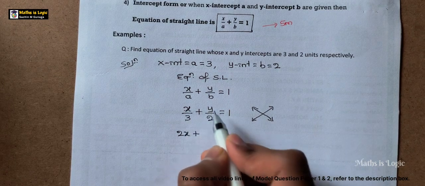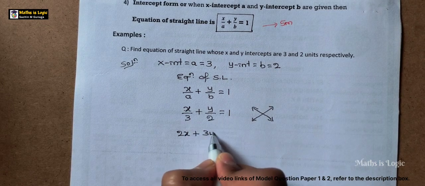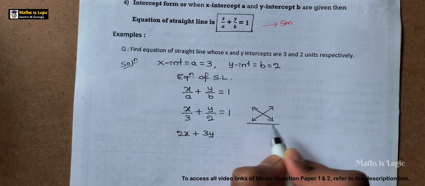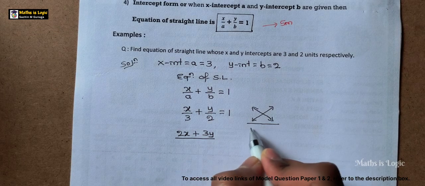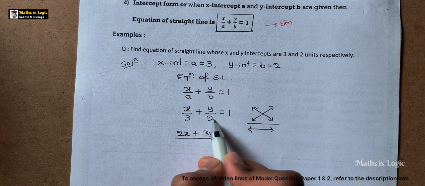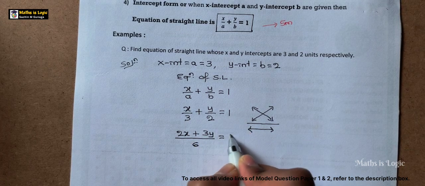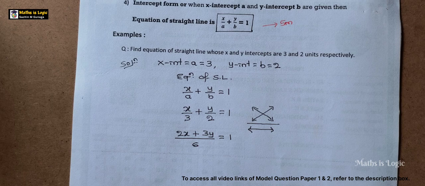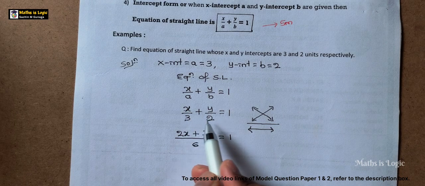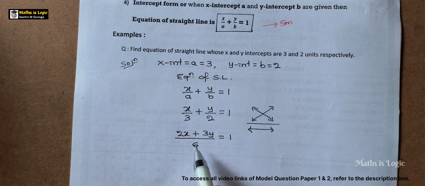That is 3 into y is 3y. Next, divided by, here divided by the denominator, both numbers you multiply. 3 into 2 is how much here? 6 is equal to, right hand side 1 is there, keep it as it is. Clear? 2 into x, 2x, 3 into y, 3y. Next, divided by 3 into 2 is 6, is equal to 1.